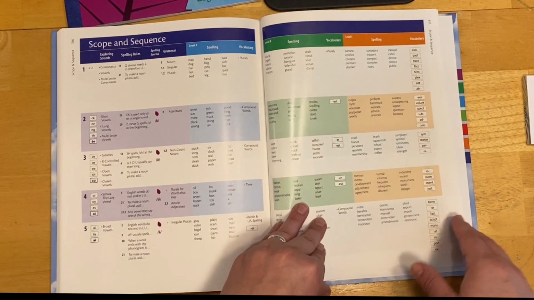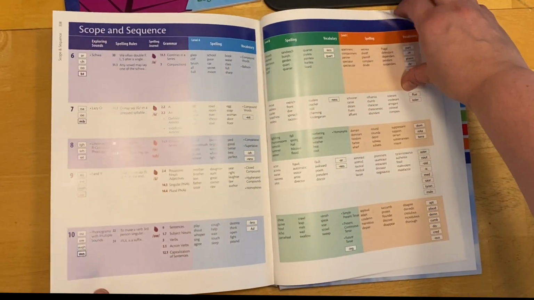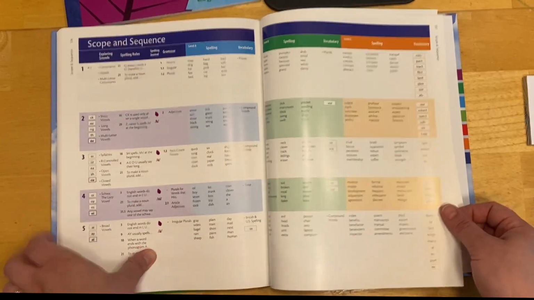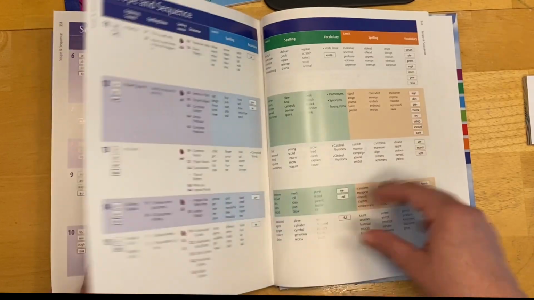And then something I wanted to show you is that the scope and sequence for all 30 units is in the back of each book. So the front of the book has the scope and sequence just for that particular book, but the back of the book has the scope and sequence for all the units.